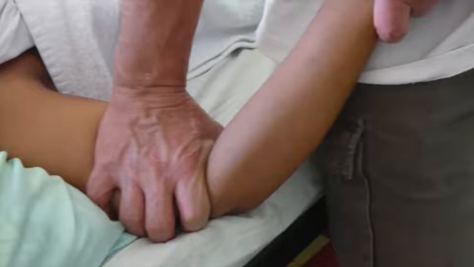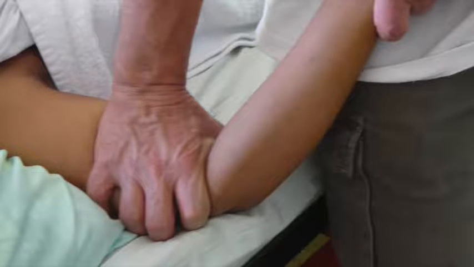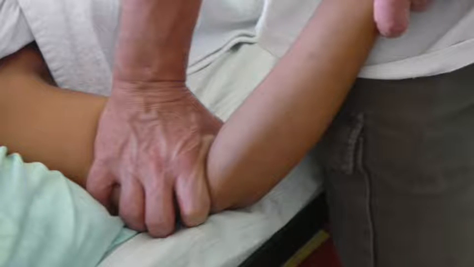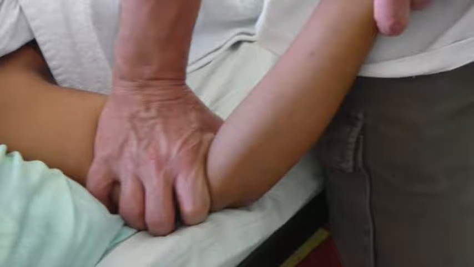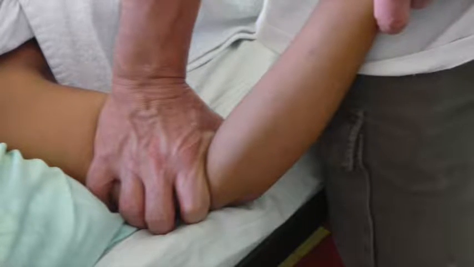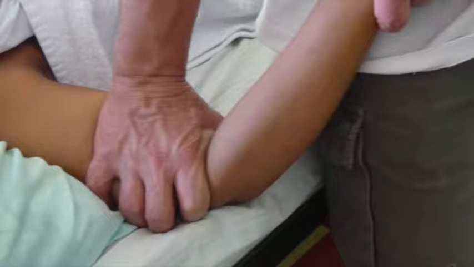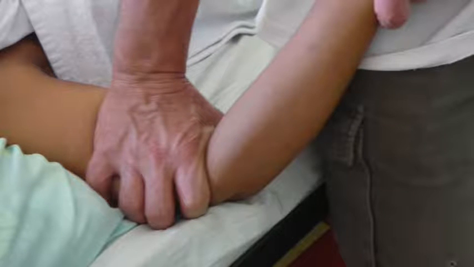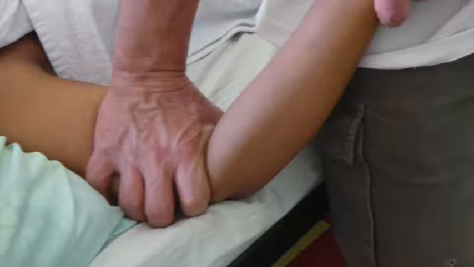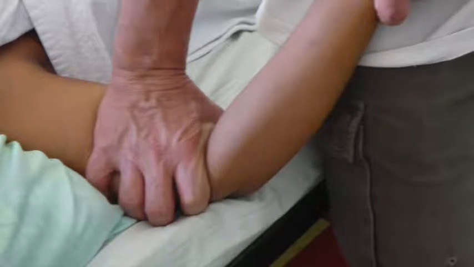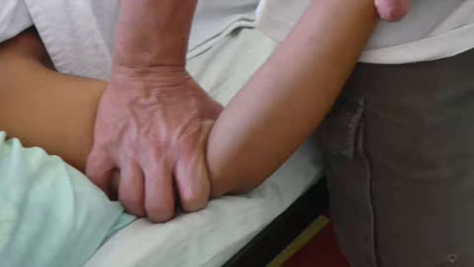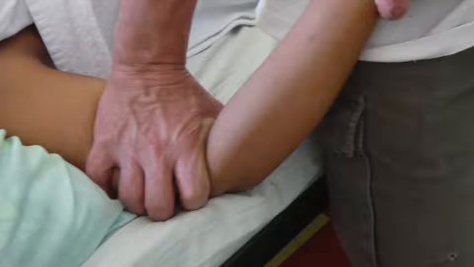There are other movement classes like isometric movements. That means I'm just making the muscle tight. I'm not moving the joint, but I'm making the muscle tight. If you make the stiff arm, you cannot move. That means muscles working isometrically. We are not moving the joint. This is a type of movement, isotonic movements, and so on. We don't talk about that now.